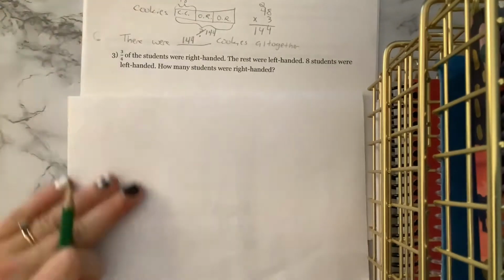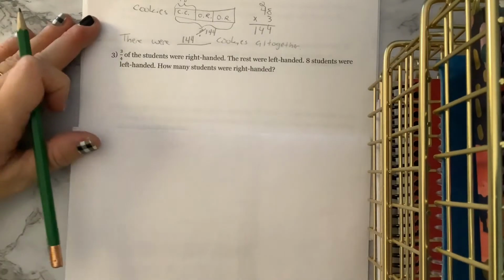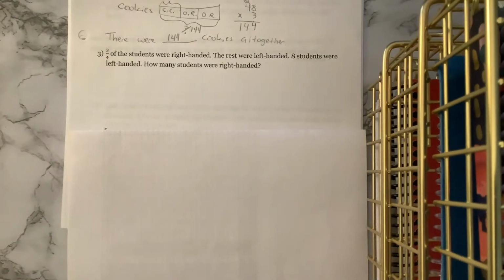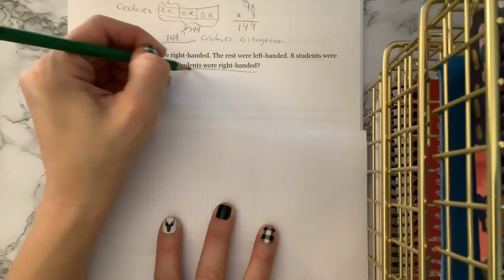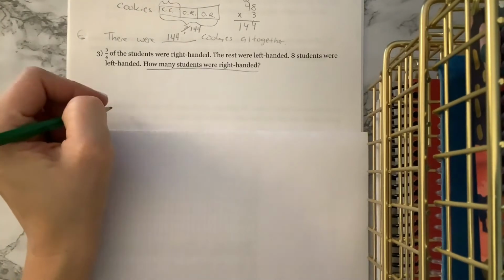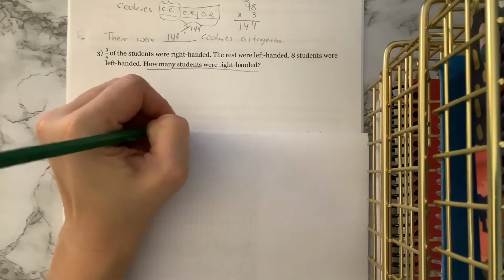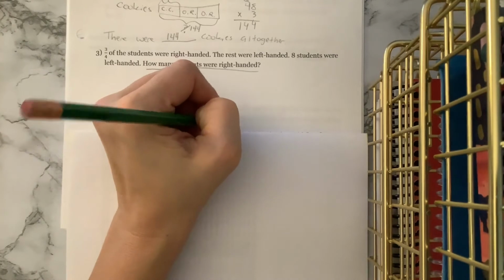we have number 3. 3/4 of the students were right-handed. The rest were left-handed. 8 students were left-handed. How many students were right-handed? This is, again, pretty similar to number 1, okay? So we start by underlining our question and writing our answer statement. Blank students were right-handed.